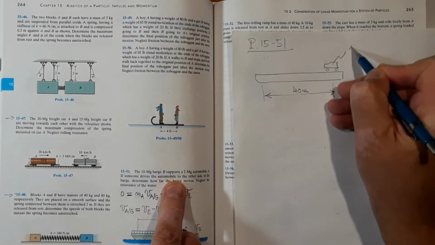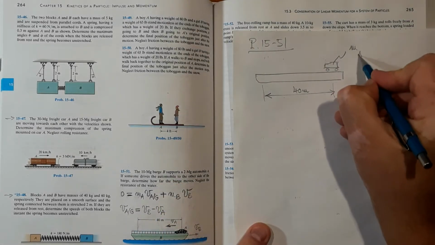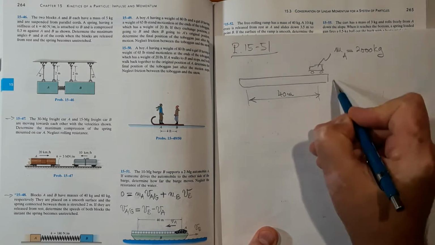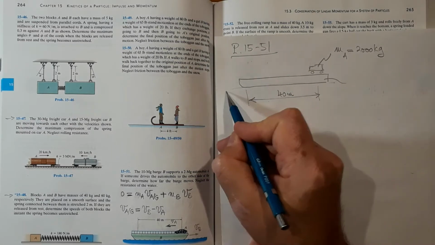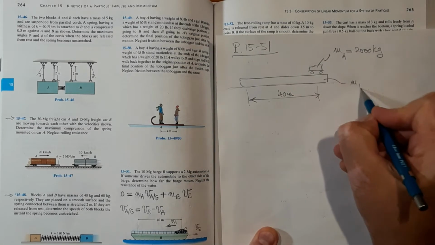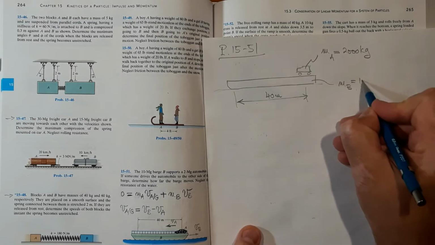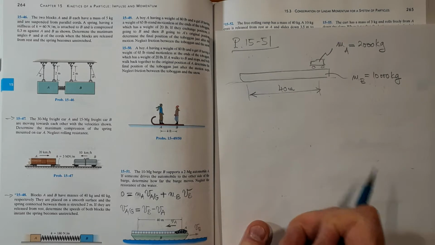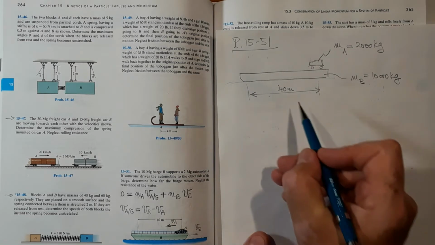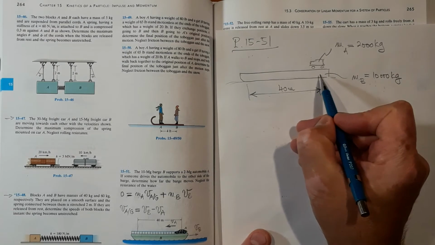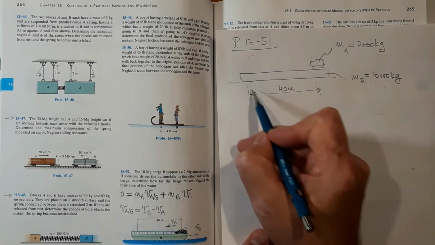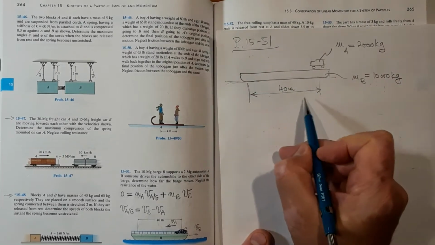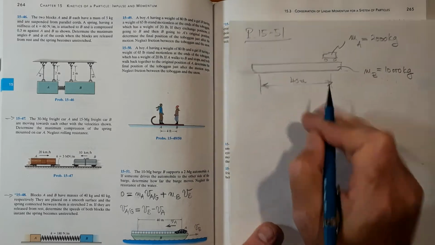The mass of the car, MA, is 2,000 kilograms. The mass of the barge is 10,000 kilograms. We neglect resistance of the water, and somebody's driving the car. It doesn't say how fast, or over how many seconds, a distance of 40 meters.